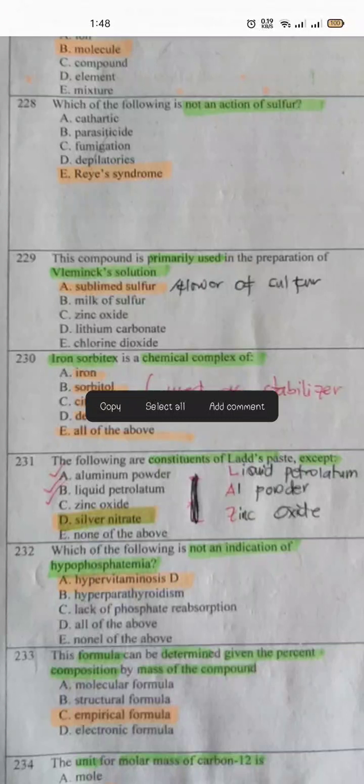Again, your sublimed sulfur is also known as your flower of sulfur, which is used in the preparation of your Fleming solution, which is also known as your sulfurated lime solution, which is used in the preparation of scabicide. Okay. Milk of sulfur. Your milk of sulfur is a sublimed sulfur boiled with lime water.